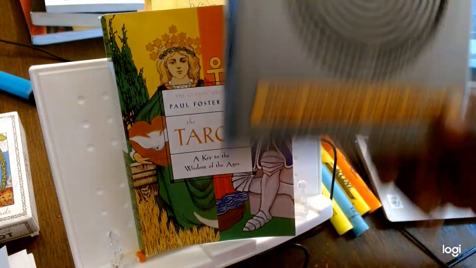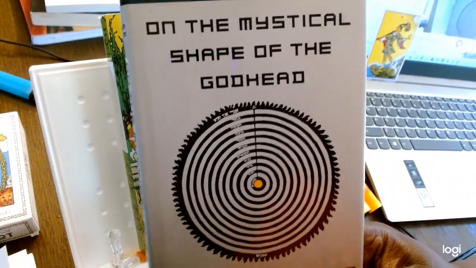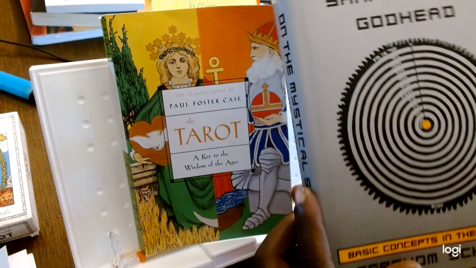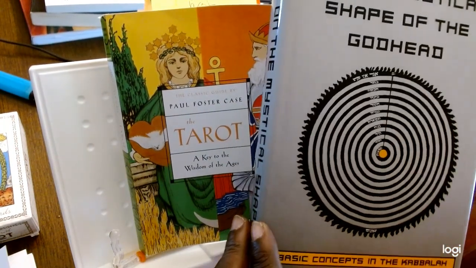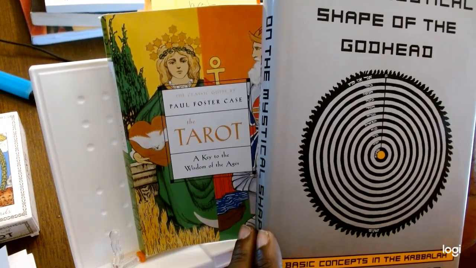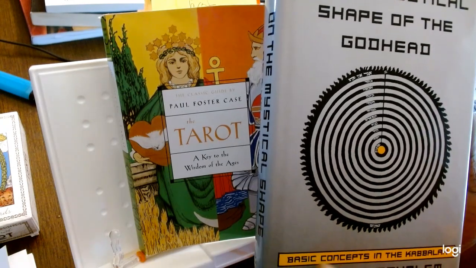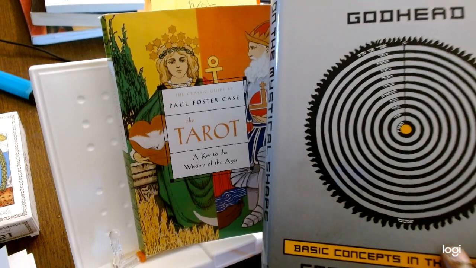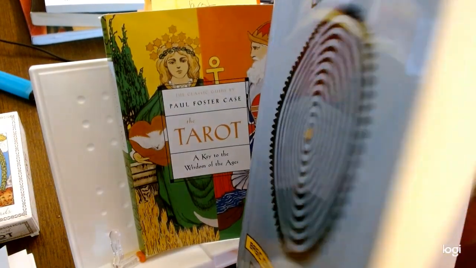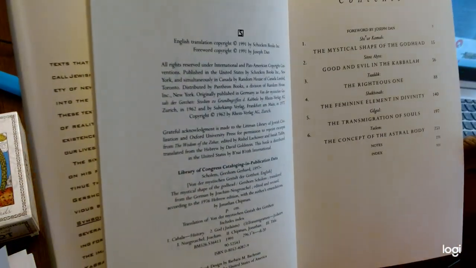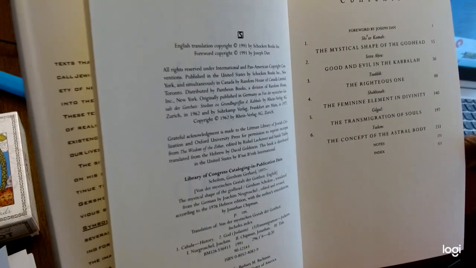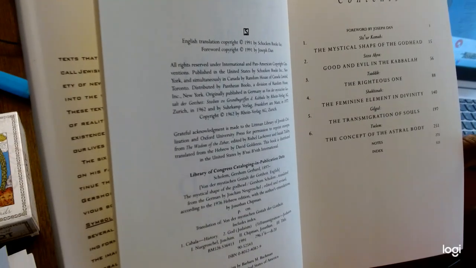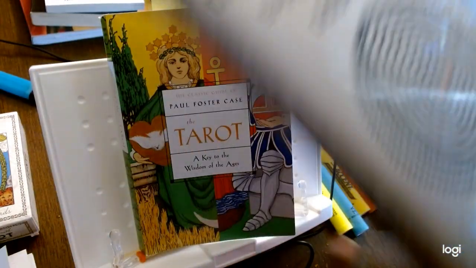Now, another book that I haven't read, and so I will share this experience with you all, is On the Mystical Shape of the Godhead, Basic Concepts in the Kabbalah, Gershom Scholem. This is a book that I've been looking forward to reading for a long time. I just haven't got to it, and that we will do together.